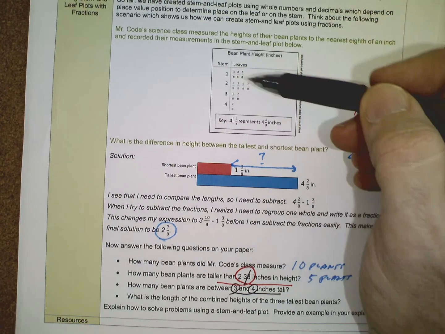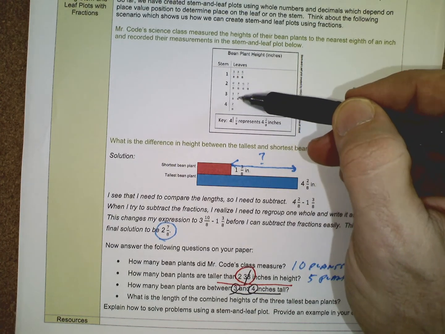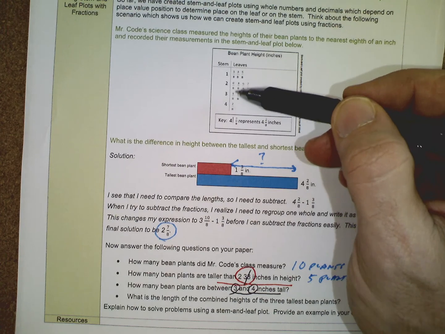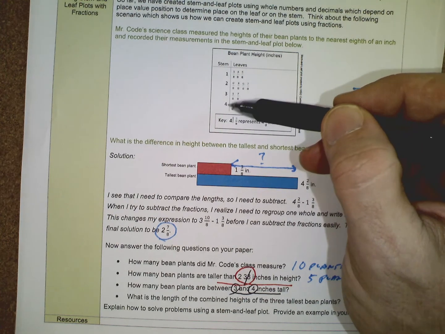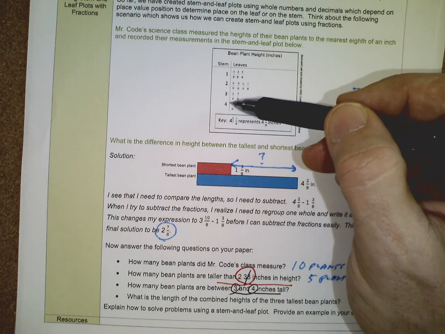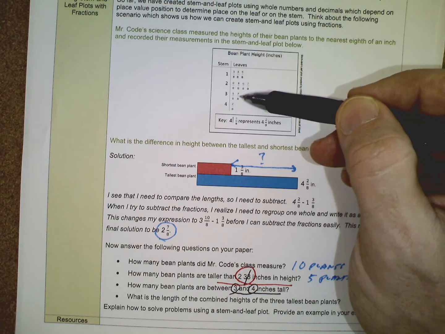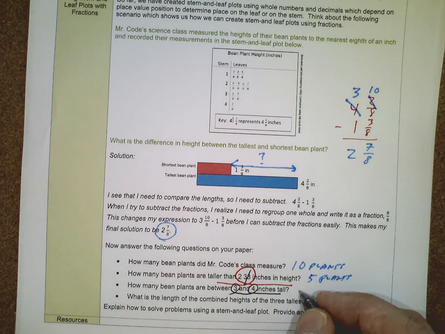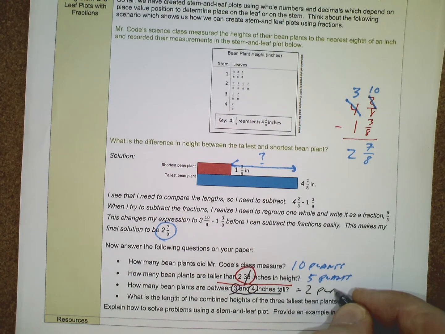Entonces, si veamos ya tenemos esos dos son más que 3, pero menos que 4. Ok, entonces aquí está 4, no tenemos 4 en sí, tenemos 4 y 2/8, que es más que 4. Entonces, las respuestas son 2 plantas. 2 plants.